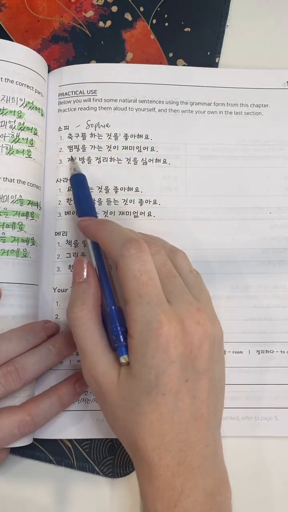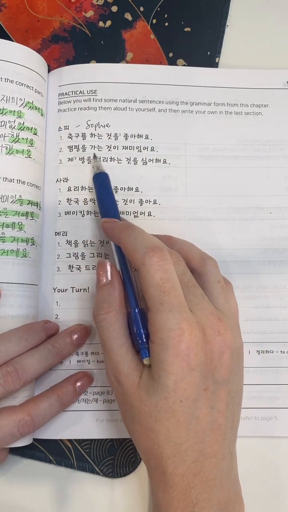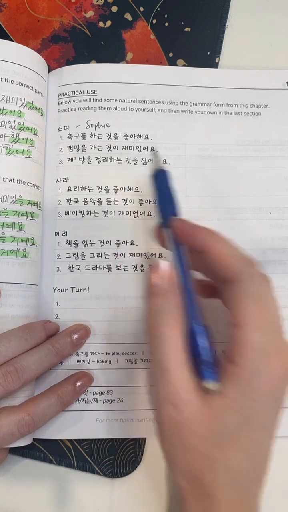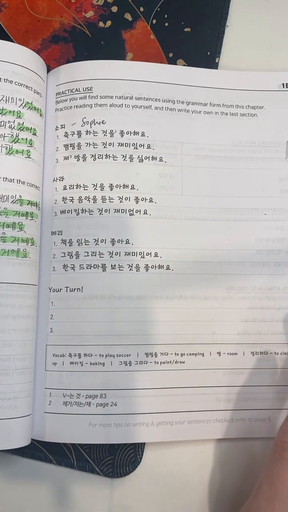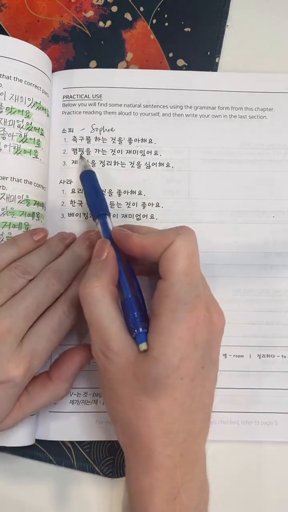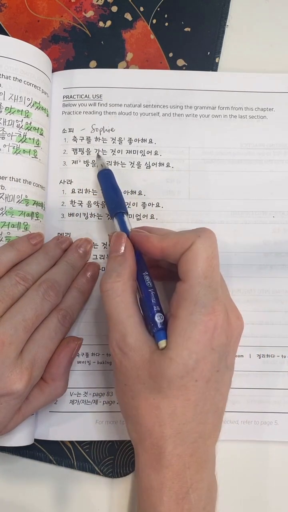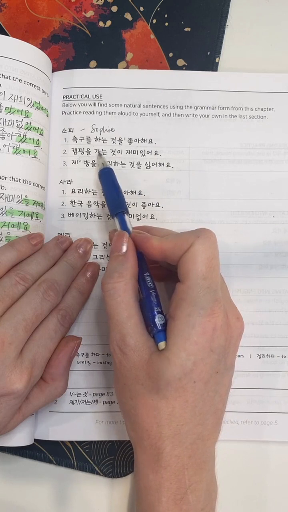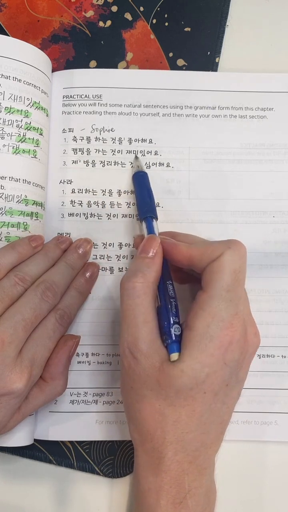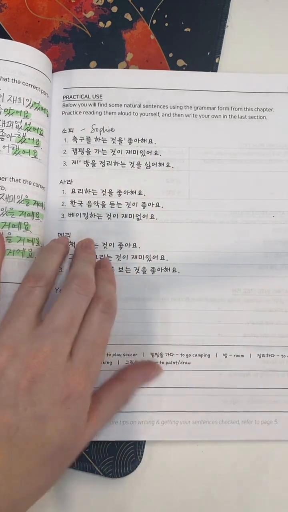2. 캠핑을 가는 것이 재미있어요. What does that mean? Well, we have camping, which is the English word camping. And 가다 means to go. So camping, going is fun. Or camping is fun. Going camping is fun.